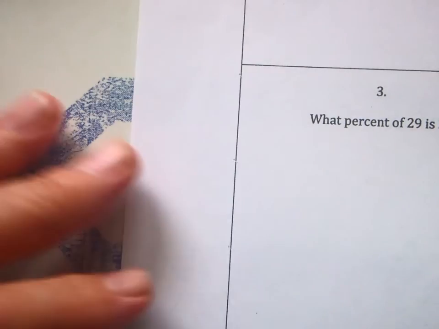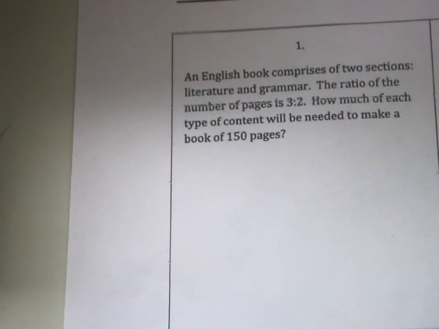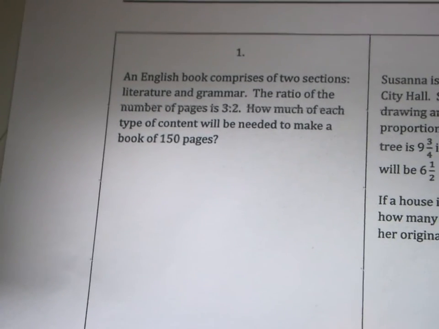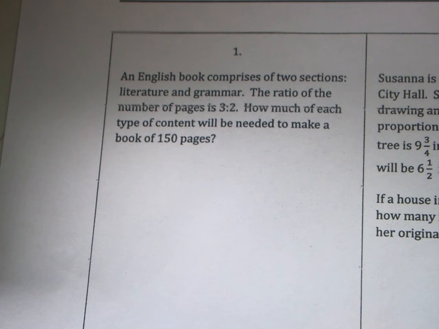Okay, how's that? That's good, but that's not number 1. There's number 1. In case you don't have a paper at home, you can read it here. Try that on your own. Okay. Let me see.